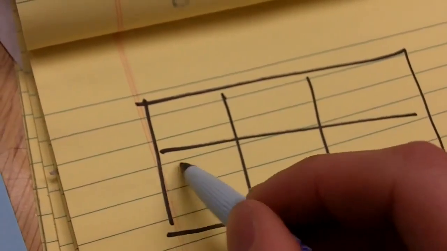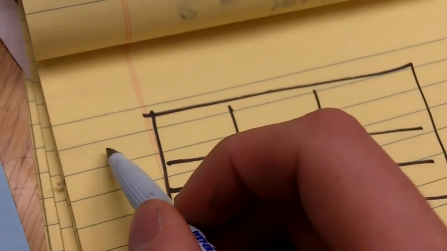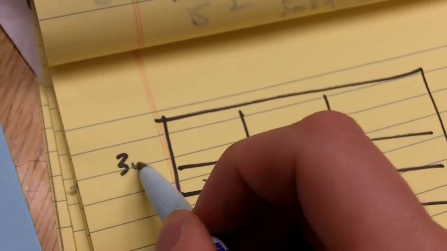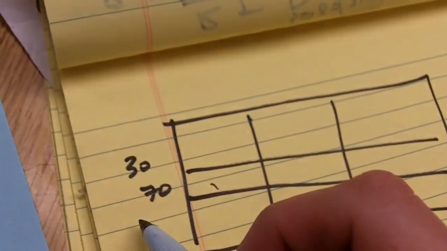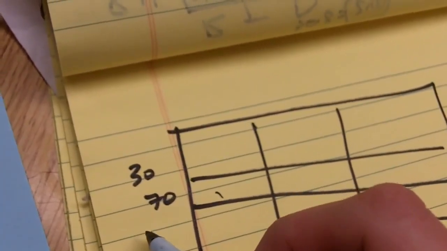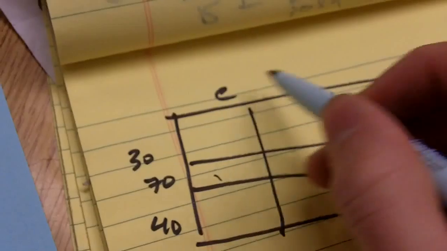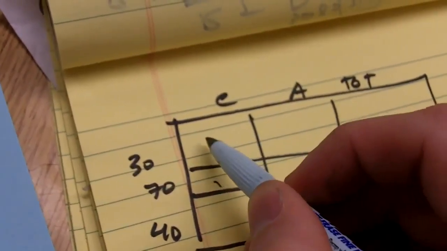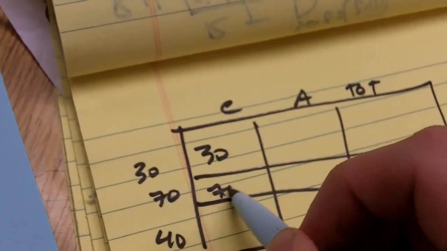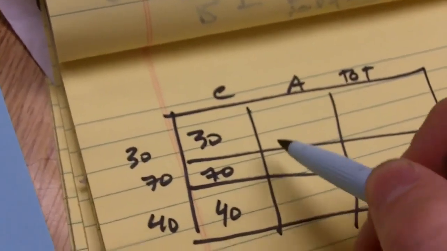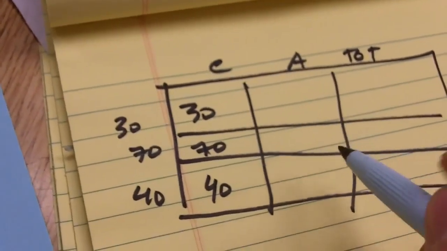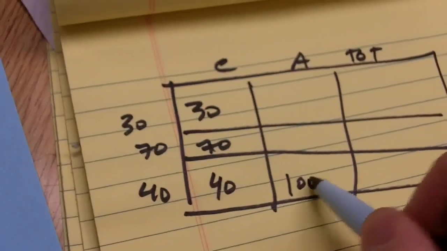We want... What are the three things we're mixing? What are the things we're mixing together? We want to mix a 30 with 70 to get 40. These are concentrations, amounts, totals. Concentration of a 30 is 30, concentration of a 70 is 70, concentration of a 40 is 40. The amount of each one, it says I have 100 gallons of this.